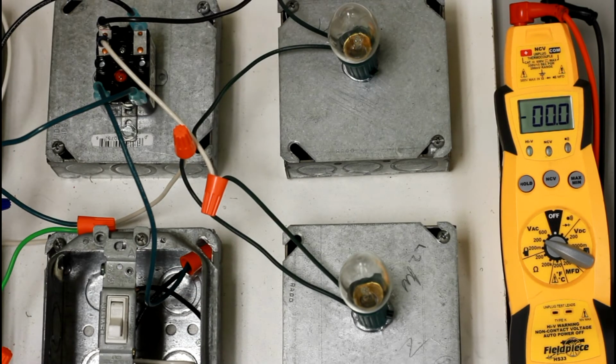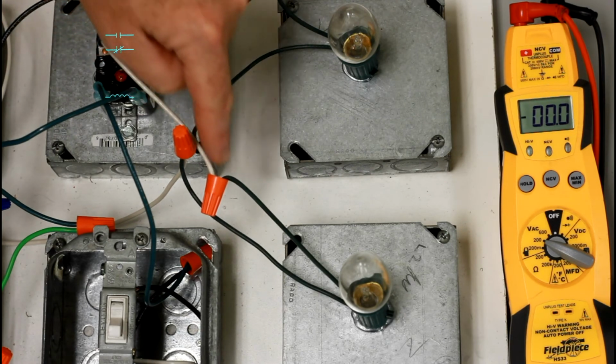Here we see another circuit. This one has a single pole double throw. Here's the pole on this one. This is our L1 line coming in. This is our power coming in. This is the normally open contactor, the black wire. The white wire is going to be our normally closed.